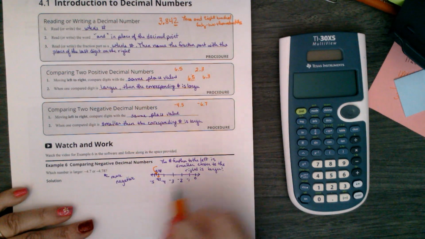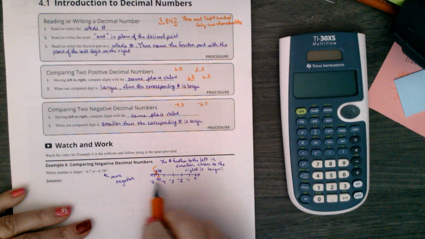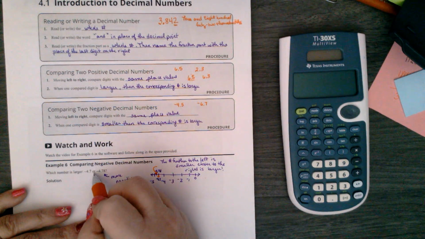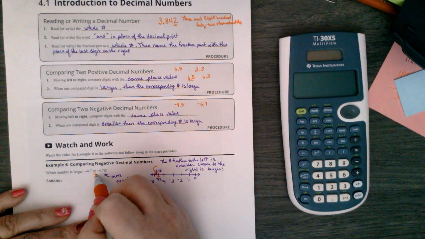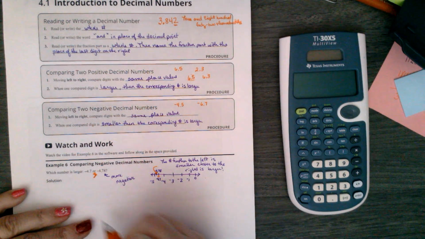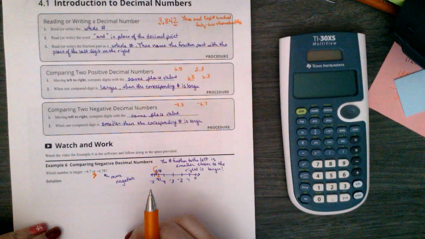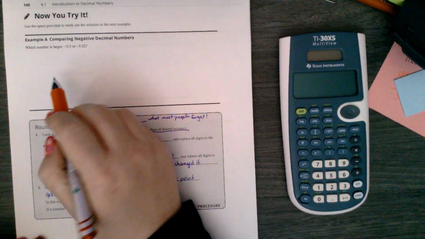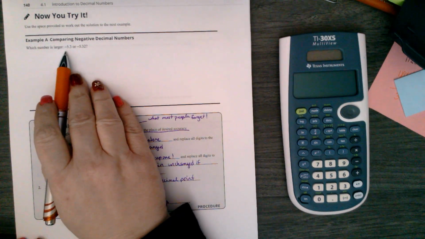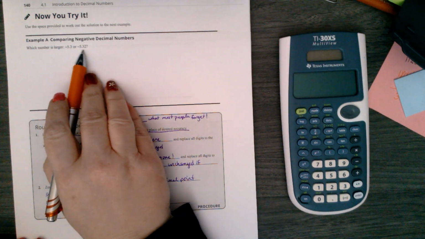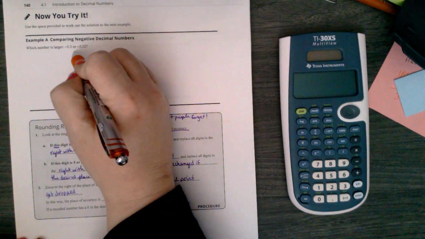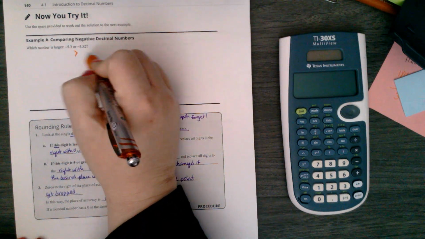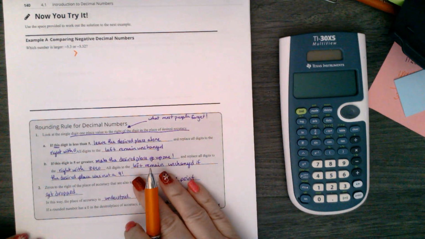So the negative 4.7 is further to the right, and therefore it is larger than the other one. Over here, you get the negative 5.3 and negative 5.32. The negative 5.3 is larger than negative 5.32.